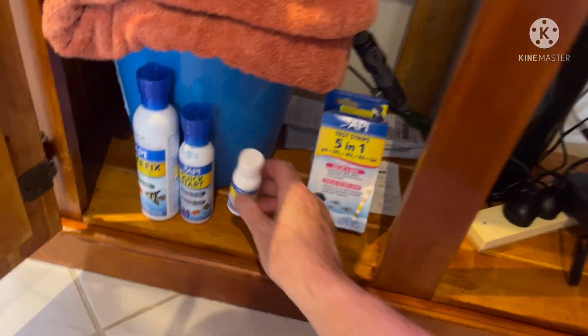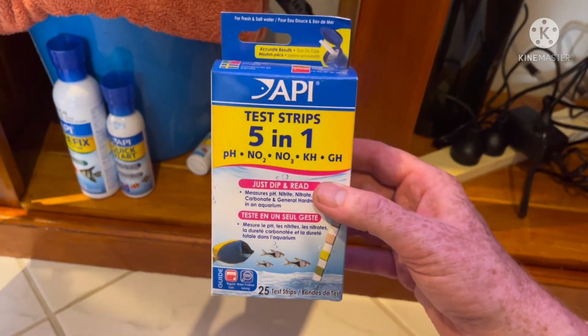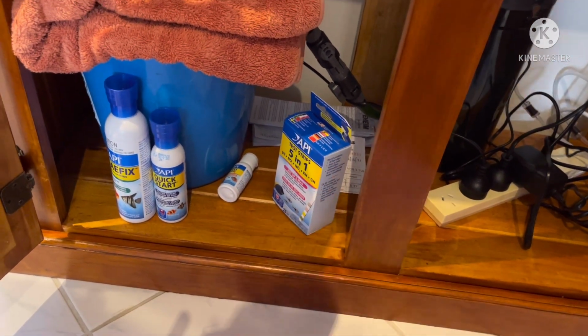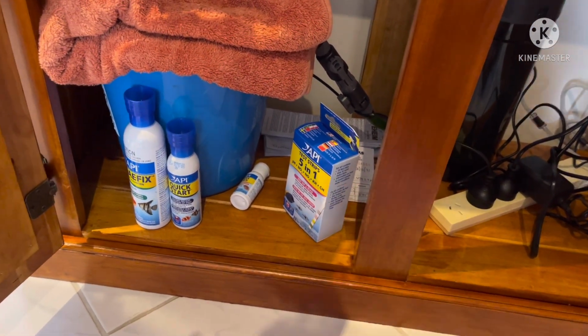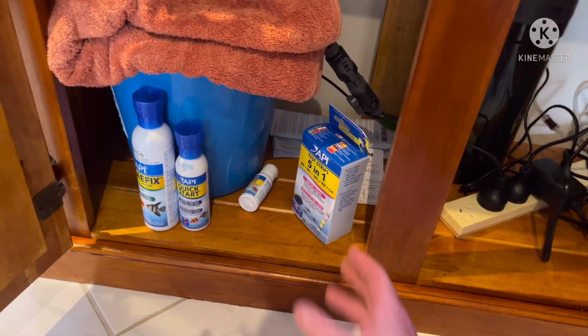So that's that. Got some test strips, which are sort of a good little see how it goes, but don't rely on it. I am not unhappy you have them, but if you get a problem with that, you want to go and get some more accurate tests. But as a simple little dipstick, I'm sort of happy with that.